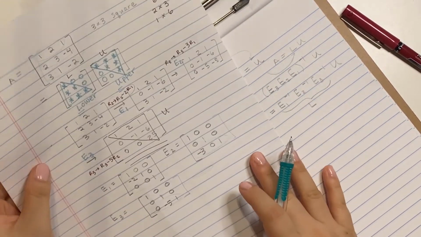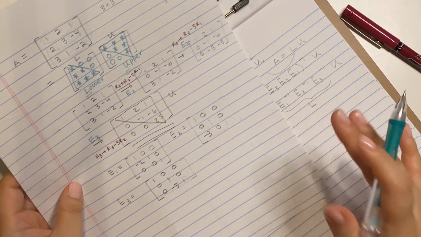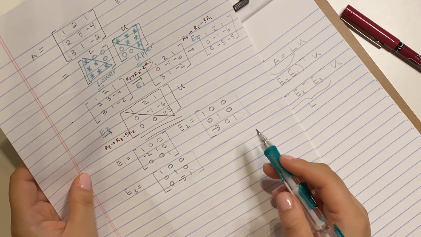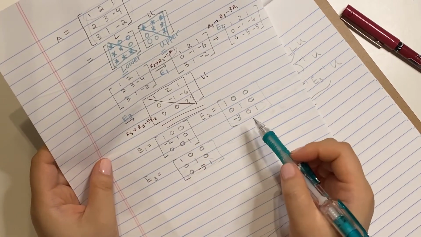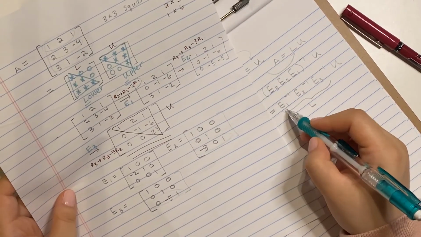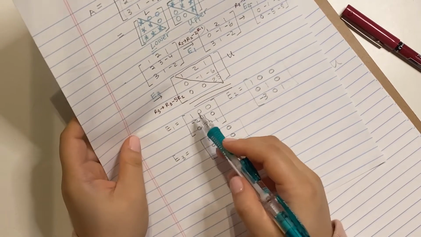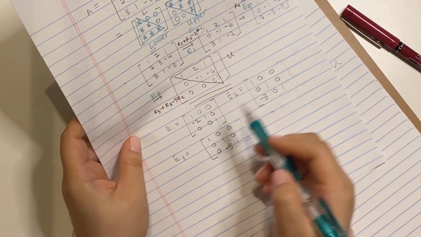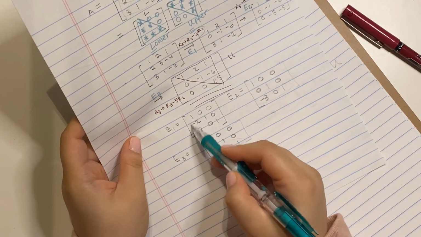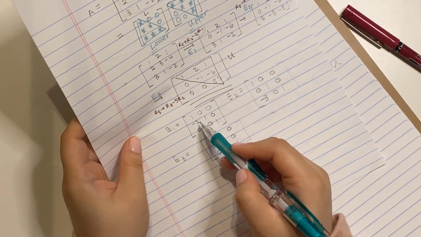We don't have to bother with that in this case because these are elementary matrices. So really, when we take the inverse of E1, for instance, this 1 0 0, -2 1 0, and 0 0 1, we just replace this -2 with the positive 2.